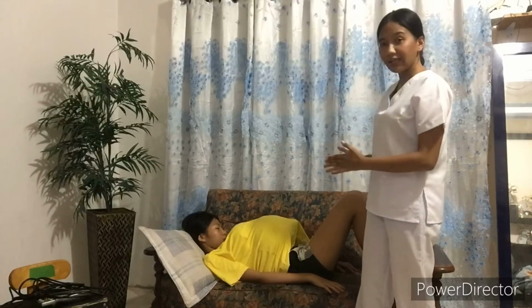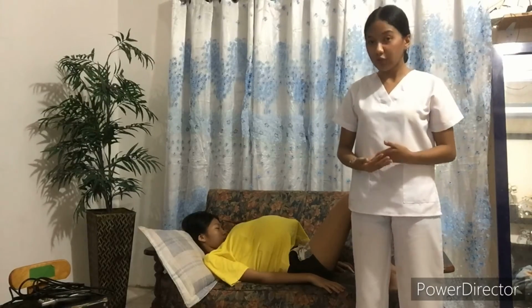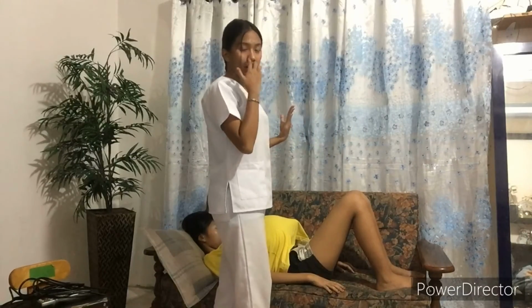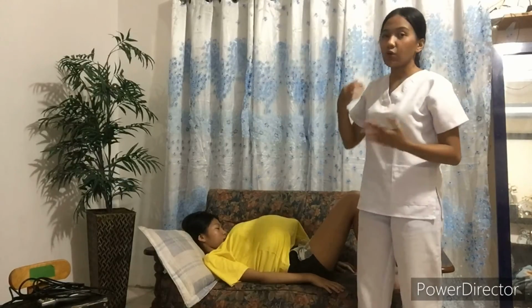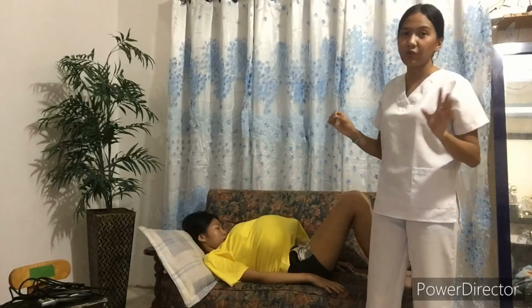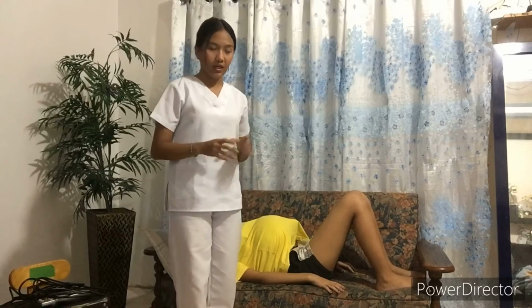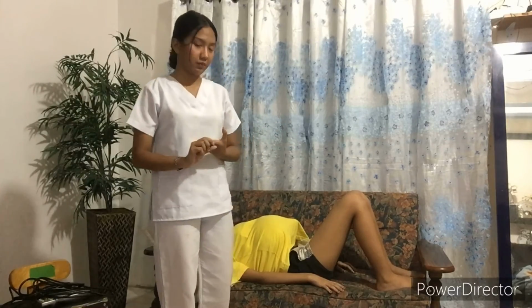So for our fourth maneuver, since the first three maneuvers we will be facing the client, on the fourth maneuver we will be facing the bottom part of the client. So the nurse, this is where the fourth maneuver is called pelvic grip. So since we are going to grip the pelvic, not to check if the fetal head is engaged or not, it is called pelvic grip on the fourth maneuver.